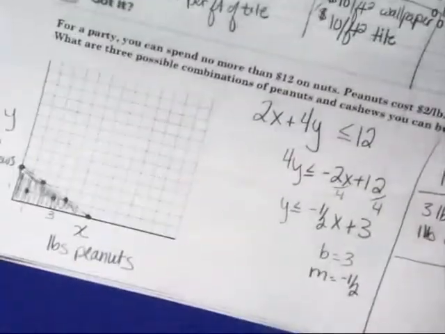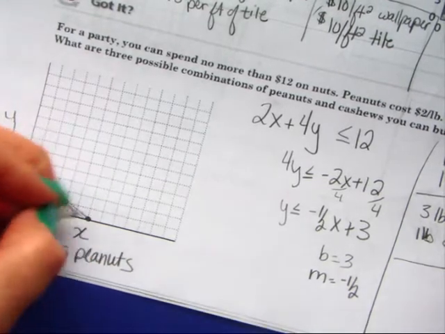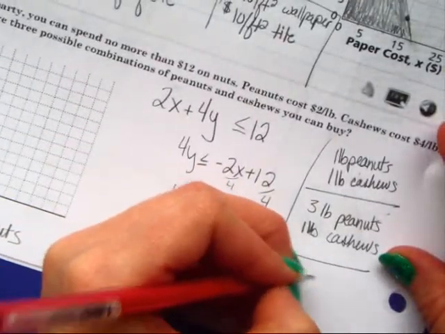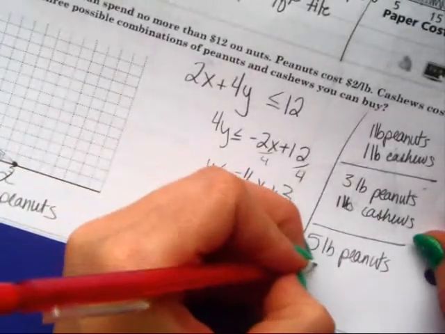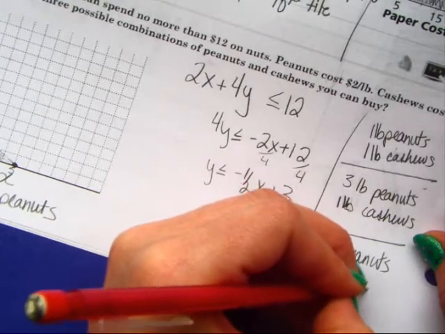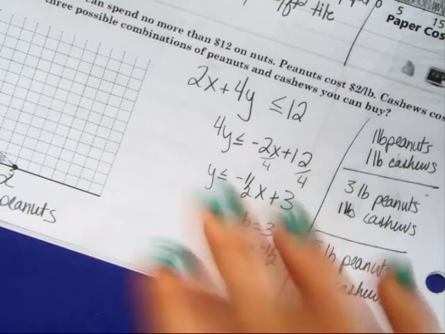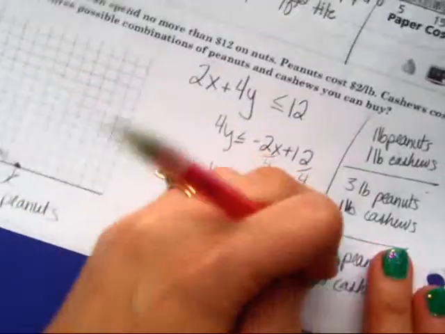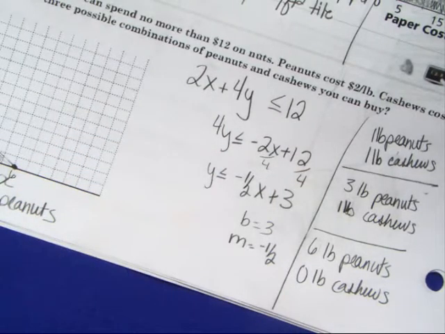And the last solution, let's pick one on the line. Actually, let's pick this last one right here, okay? In the very end. See, it's over 5. That means you're allowed to buy 5 pounds of peanuts. And, well, it's on 0, isn't it? 0 pounds of cashews. And that is how far over? 1, 2, 3, 4, 5. I'm sorry, guys, that's over 6. Don't worry, your math teacher can count. That's over 6. There we go. You can buy 6 pounds of peanuts, but that means you can buy 0 pounds of cashews. So there are 3 solutions to your word problem.